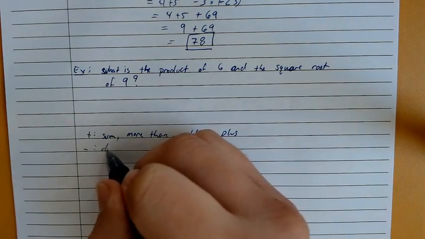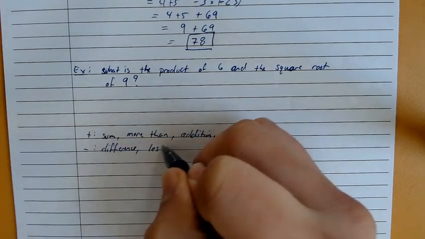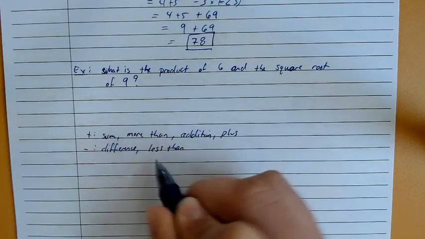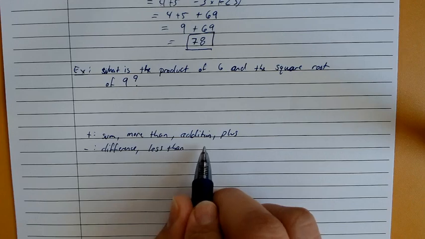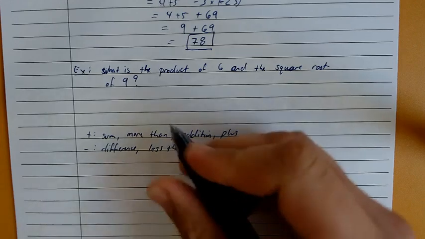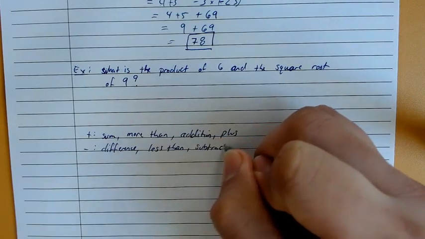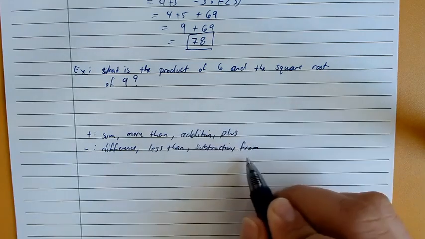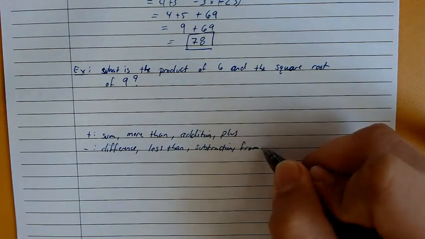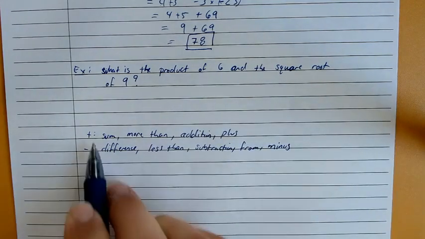This is difference. Less than. Now again, that's less than. Is less than, if you have the word is right here, that would be an inequality. Greater than, or is less than. Subtraction, from, and minus. Those are all this symbol.